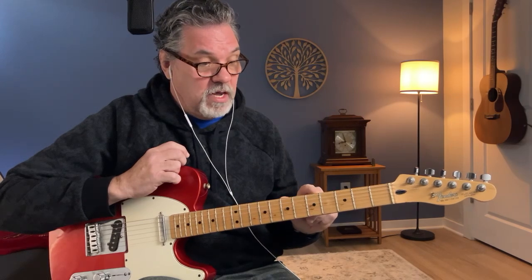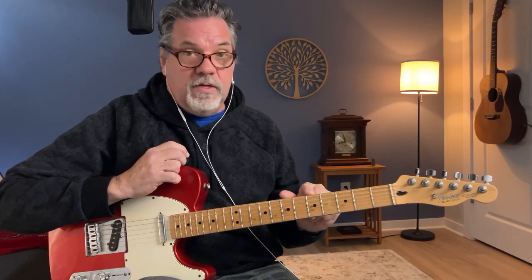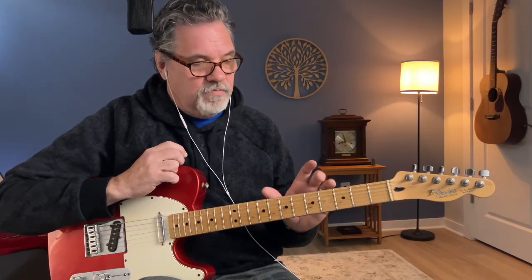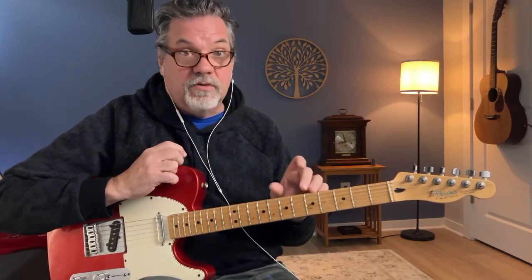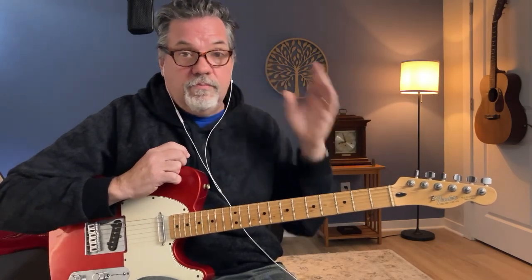And yesterday we talked about really anchoring to the root and looking at each of the other notes in the pentatonic as being a specific distance from the root. And we're going to do that again real quick here because that's very helpful to an overall understanding.